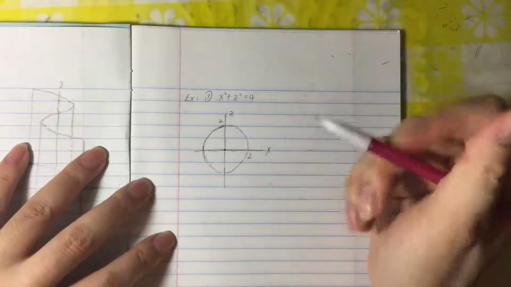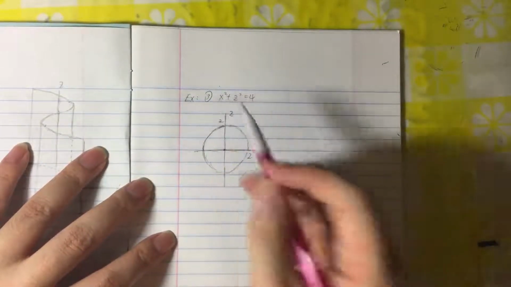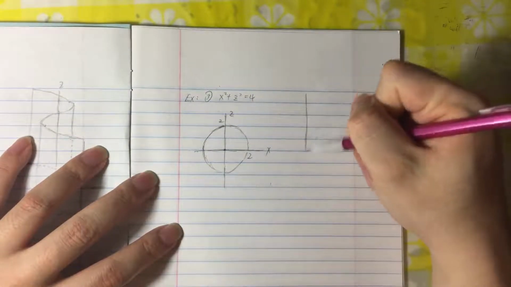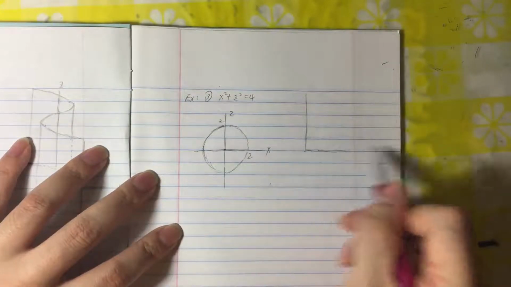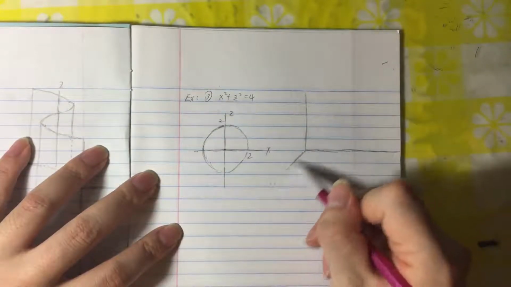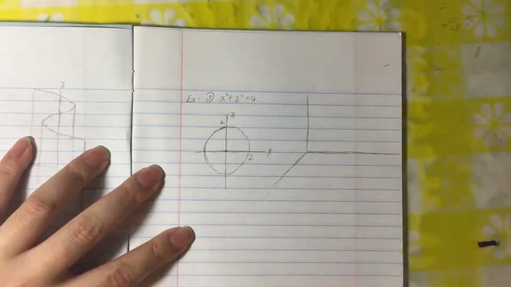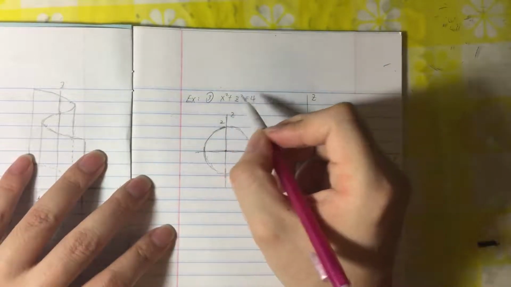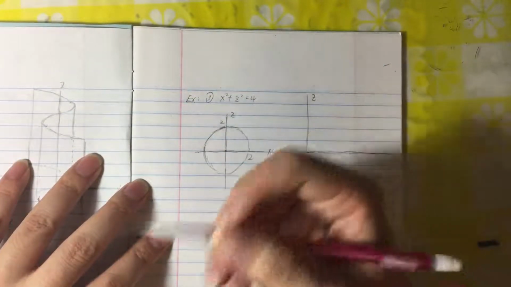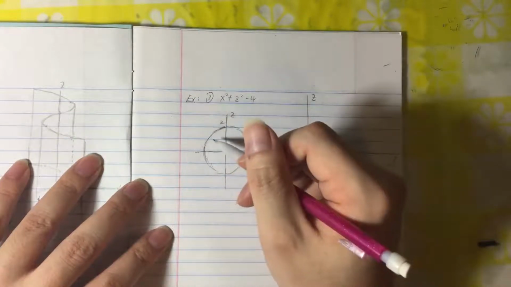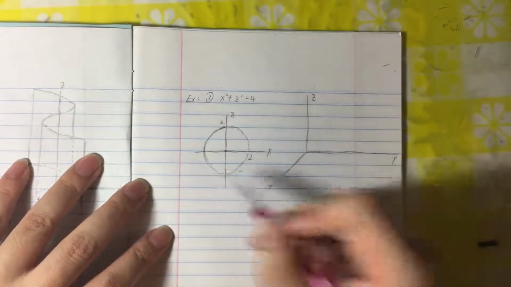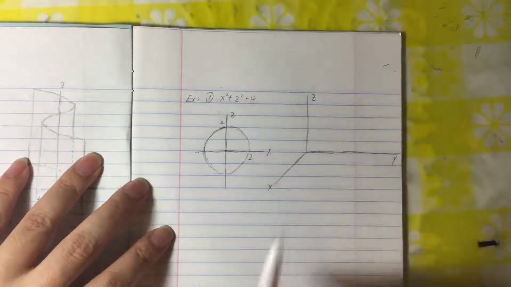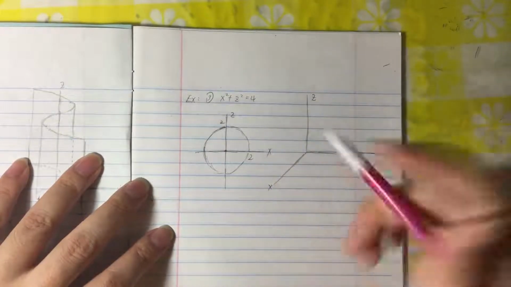Now, how do we draw the 3D graph? How do we draw a graph for this equation in R3? In this equation, we only have x and z components. One component is missing. That means when y equals 0, we have this circle. When y equals 1, we have the same circle. When y equals 2, we have the same circle. For any y, we have exactly the same circle. Connect all the circles, we can get a graph.